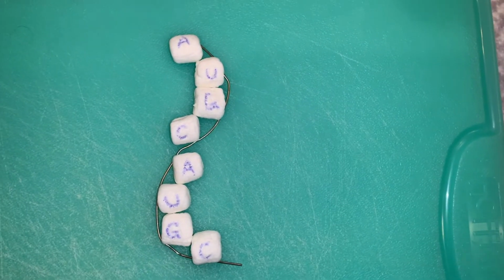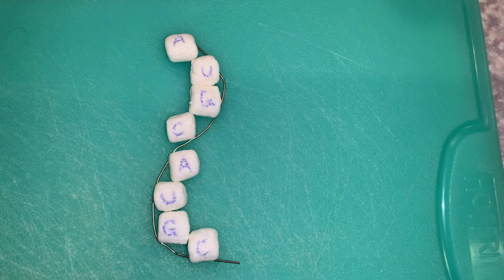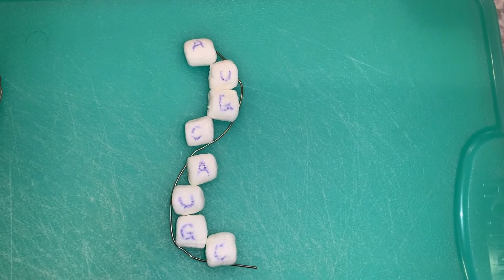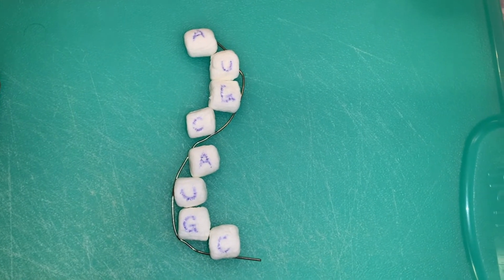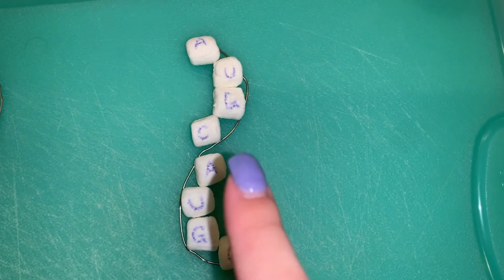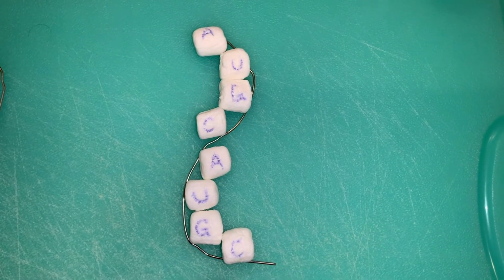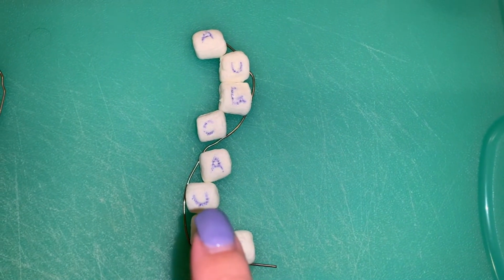However, RNA is a single-stranded molecule. RNA has very similar nitrogenous bases, however, there is one major key difference. RNA also has adenine, guanine, and cytosine. However, instead of thymine, RNA has uracil.